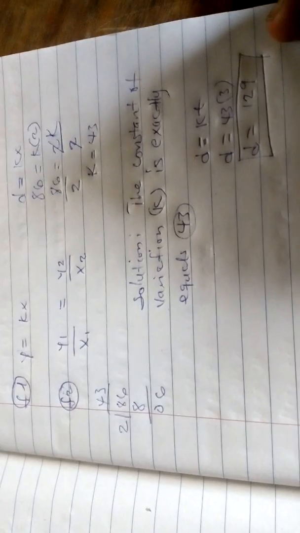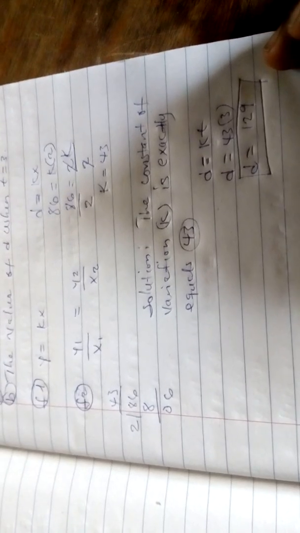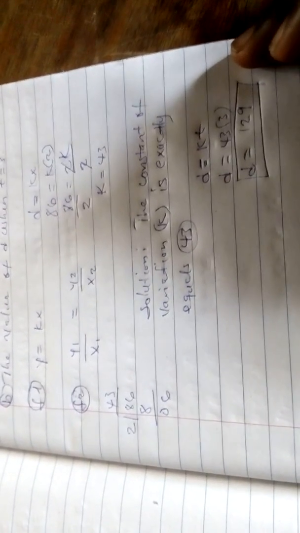Okay, so this is how we solve direct variation. We have two formulas that we can use and get the same answer. We have y equals kx, using the constant of variation formula. We can also use y1 over x1 equals y2 over x2. So you see that we got our solution: the constant of variation k is exactly equal to 43.